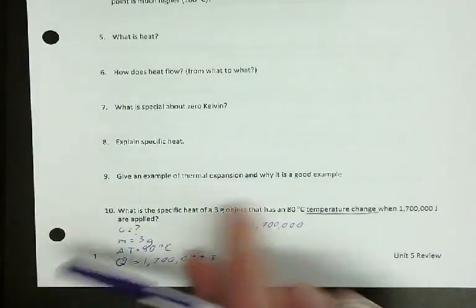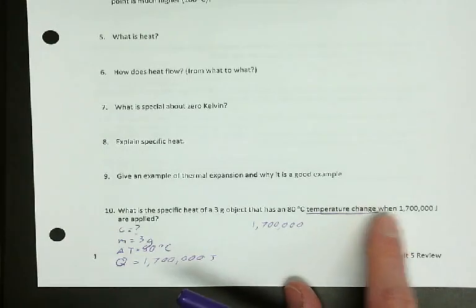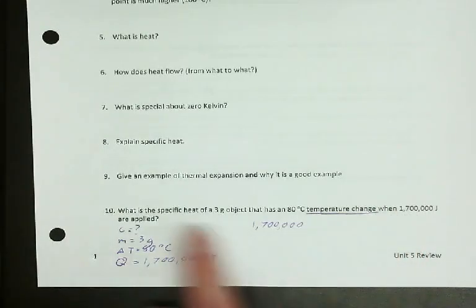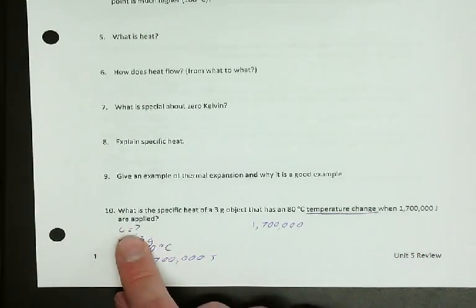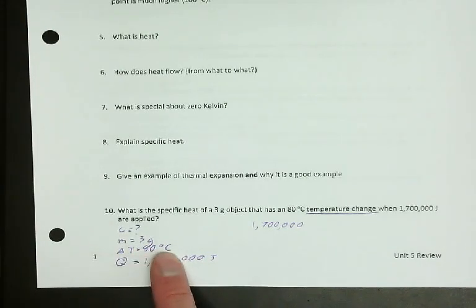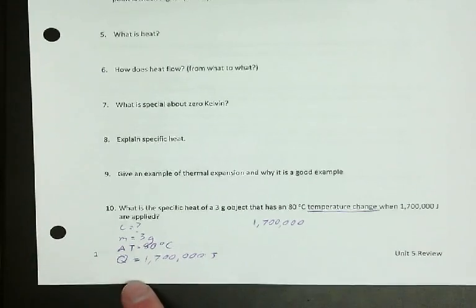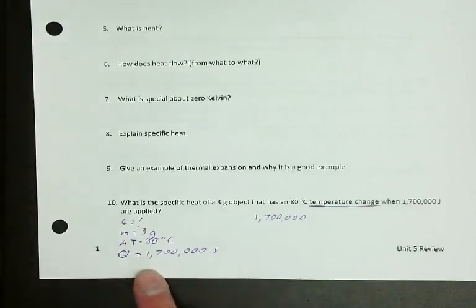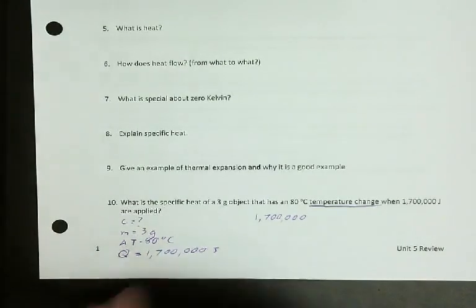So again, what is the specific heat of a 3-gram object that has an 80 degree temperature change when 1,700,000 joules are applied? We're looking for specific heat C. Mass is 3 grams. Delta T, the temperature change, is 80 degrees Celsius. And the heat transferred is 1,700,000 joules.